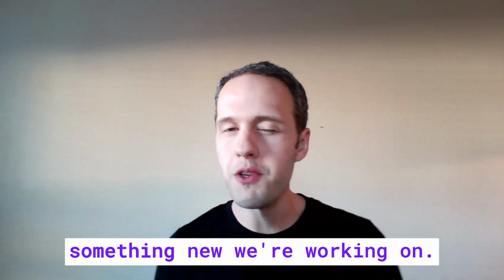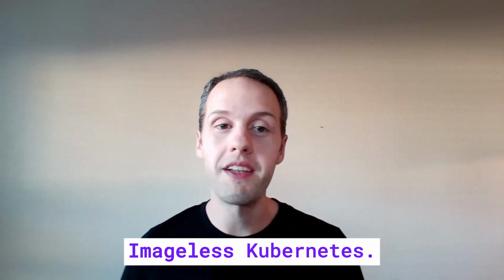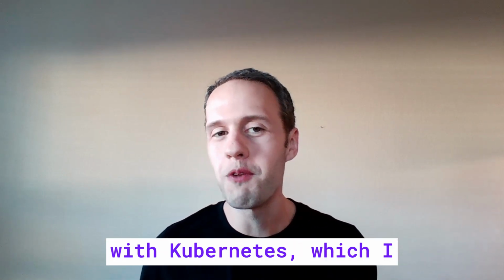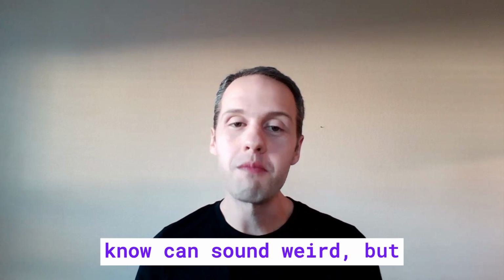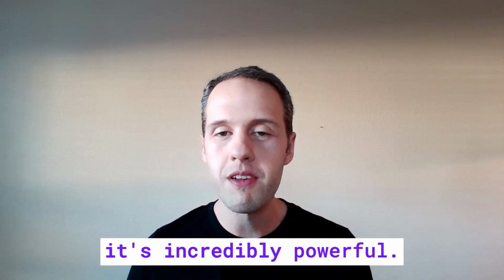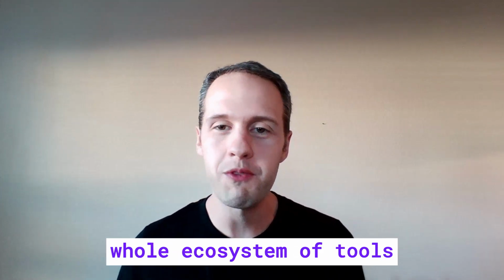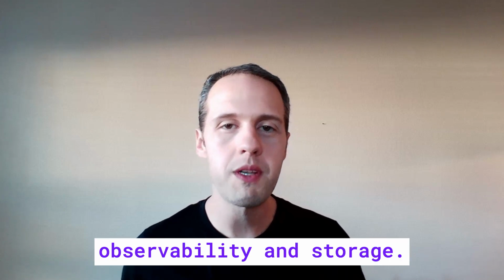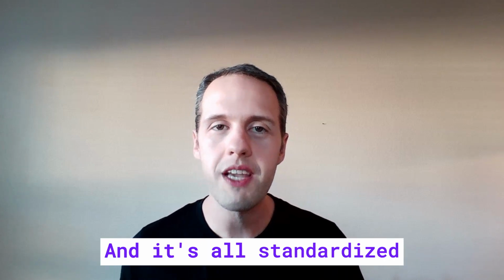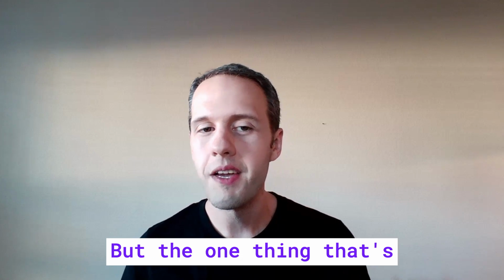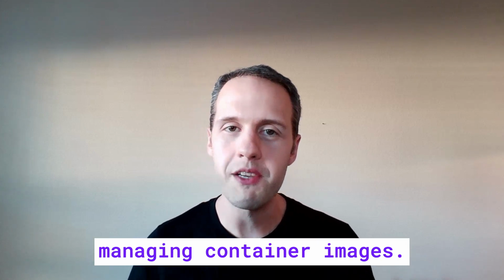Today I want to show you something new we're working on, imageless Kubernetes. Now I actually enjoy working with Kubernetes, which I know can sound weird, but once it's up and running, it's incredibly powerful. You get access to this whole ecosystem of tools around networking and secrets management, observability and storage, and it's all standardized with consistent APIs. But the one thing that's always been a pain for me is managing container images.